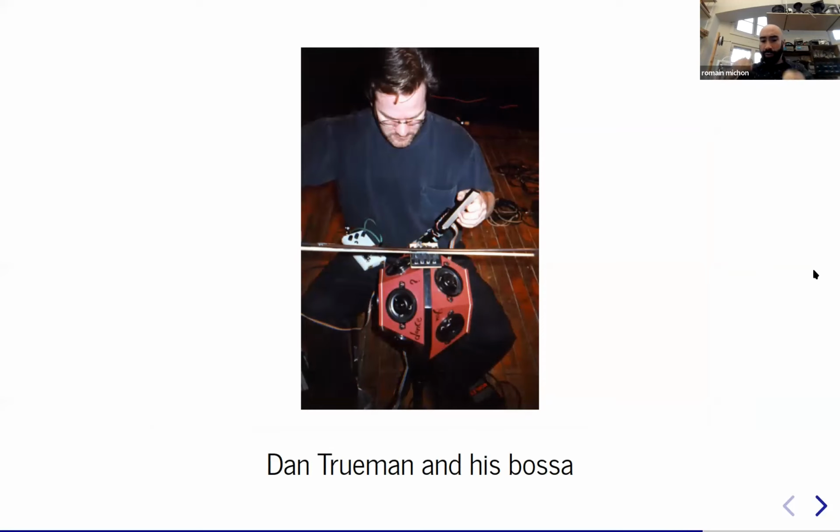This is Dan Trueman's bowed-sphere, and so it is basically a sort of cello type of instrument. It's not really designed to be necessarily beautiful from a purely design standpoint, but it is a beautiful piece of engineering, because you know that a speaker produces a signal that is completely directed.